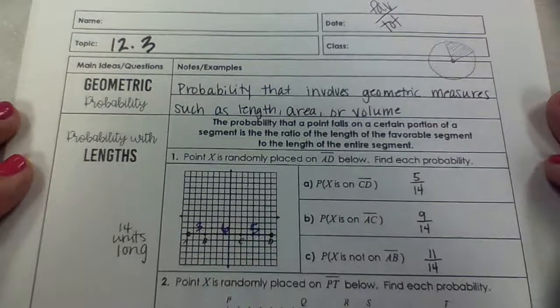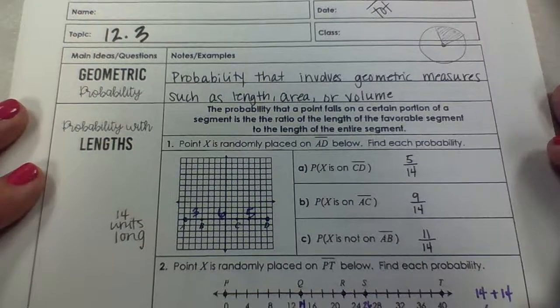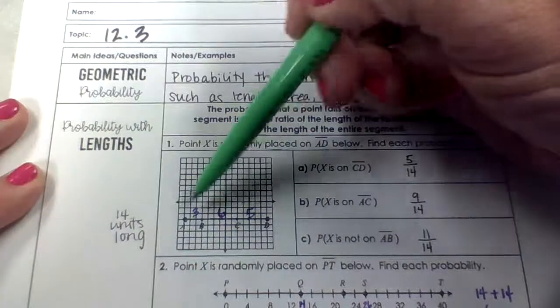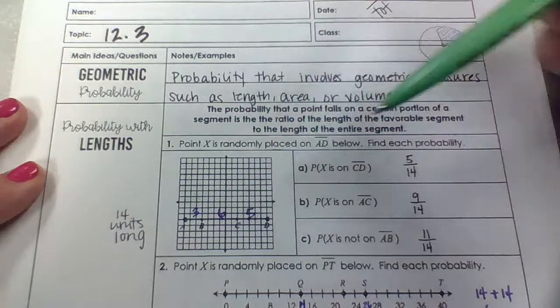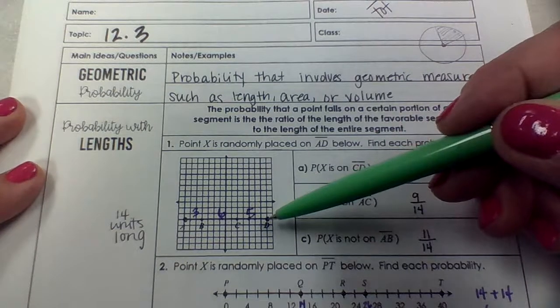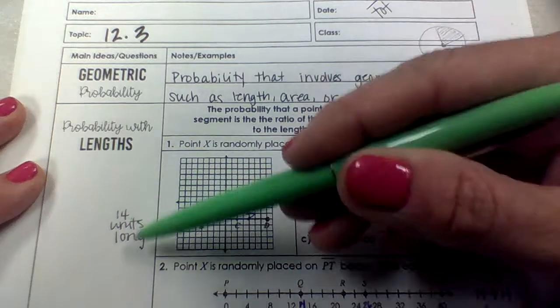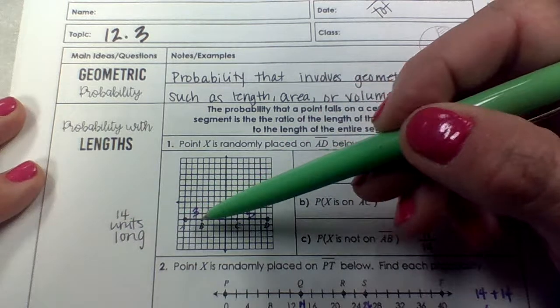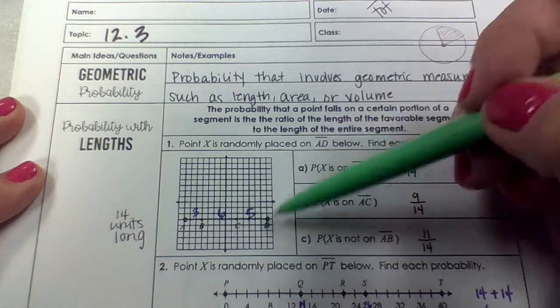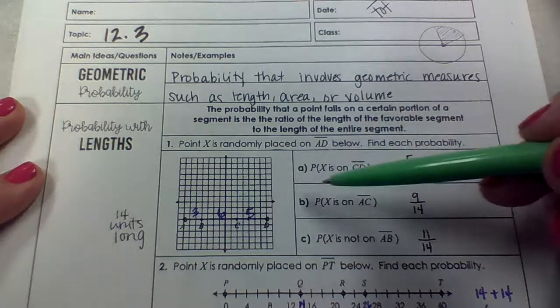Okay, so let's look at probability with lengths. If you look at point X, randomly located anywhere on AD, find the probability. What I already did is count how long AD is, which is horizontal, so I can count 14 units. Then I put that AB is 3, BC is 6, and CD is 5. Totals up to 14.